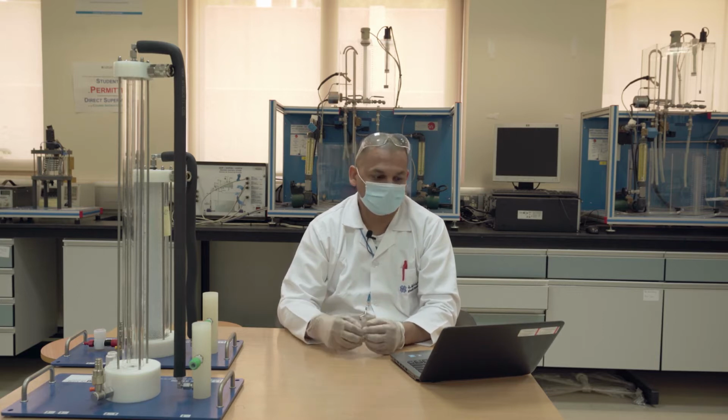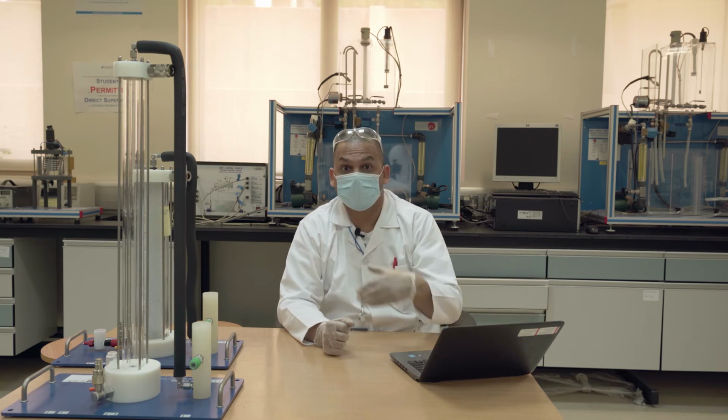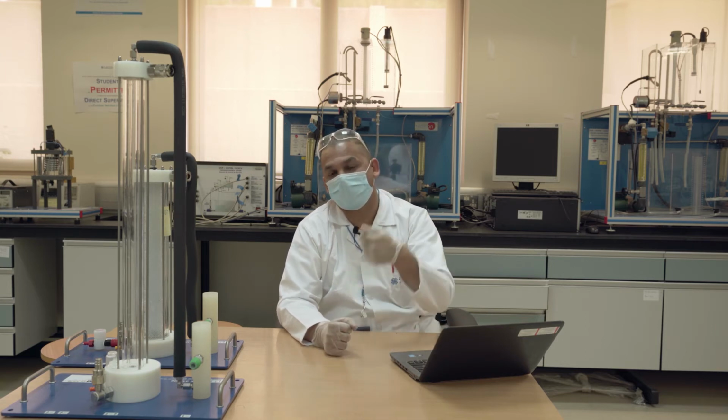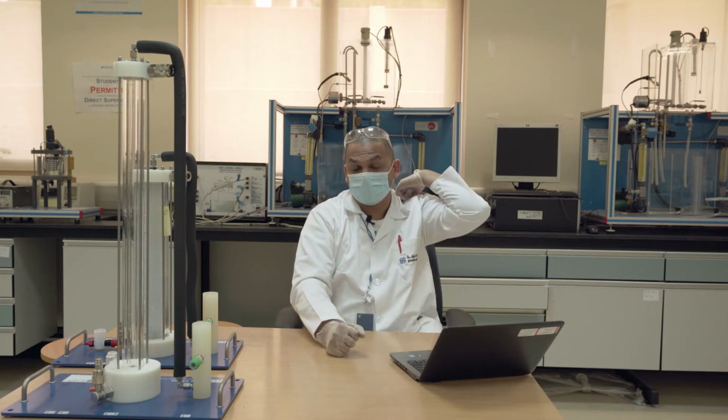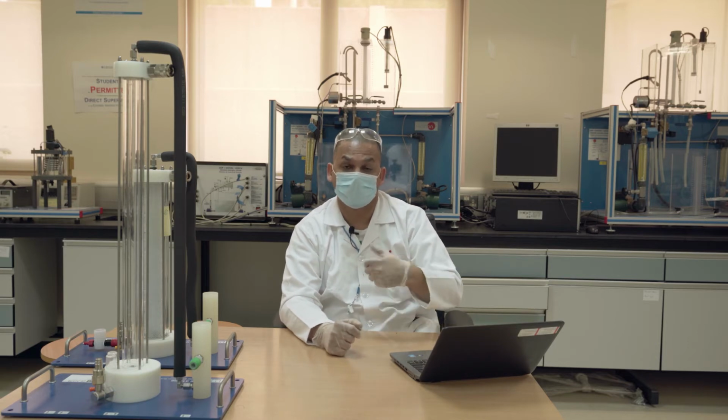So first thing I need to ask the question, what is the objective? The objective of this lab is to train the student to identify, plan and design any experiment that they need to find out the kinetic parameters. Kinetic parameters are usually the order of reaction, the rate constant, the activation energy, and their values.